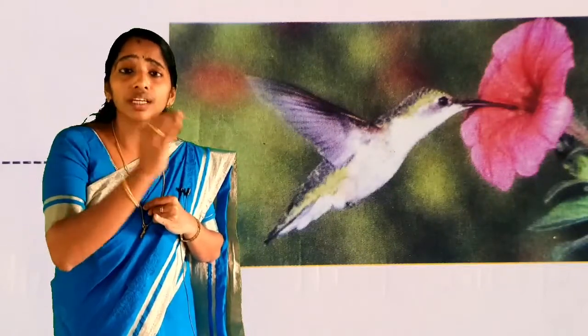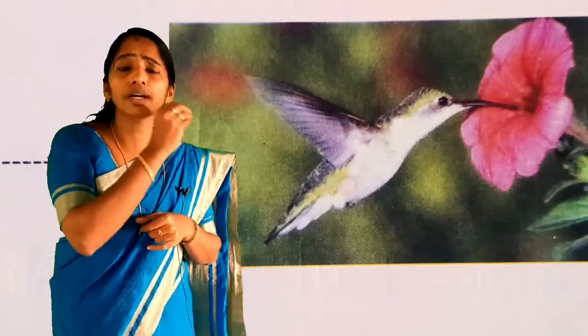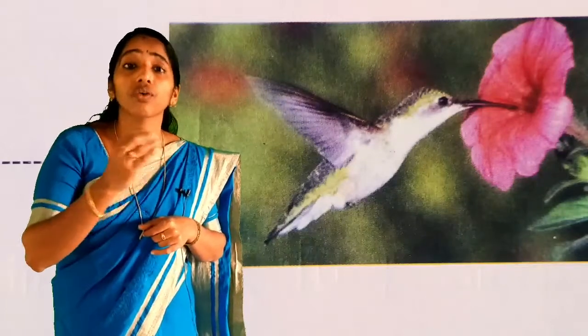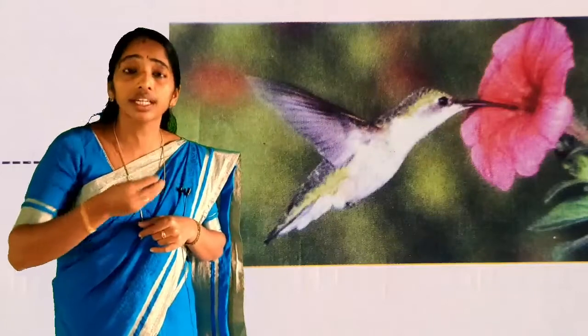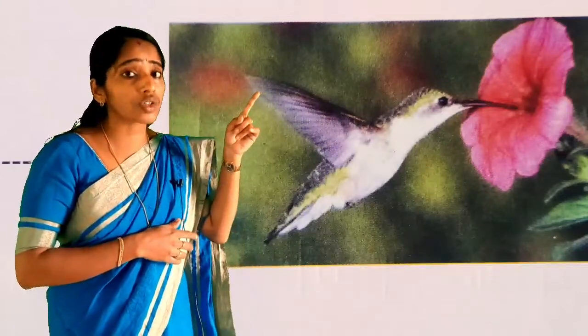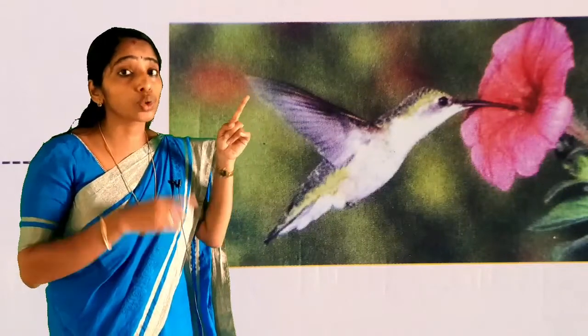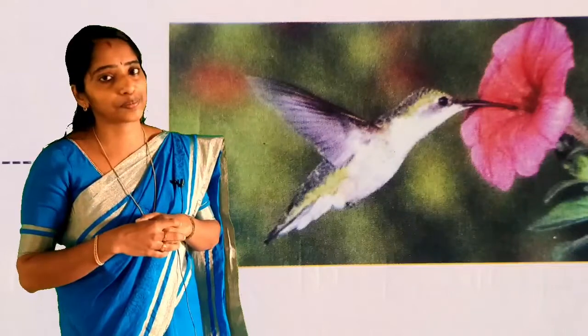Actually, the hummingbird's beak is a protective sheath for its tongue, with which the hummingbird usually takes nectar from the flower. You look here, the hummingbird is taking nectar from the flower using its needle-like beak.